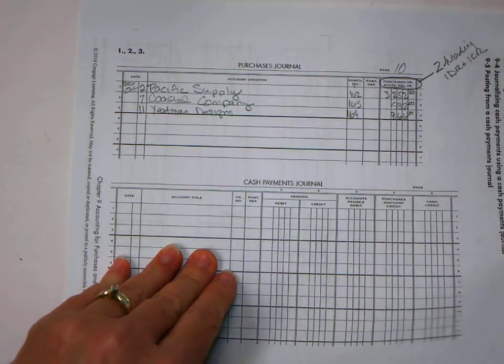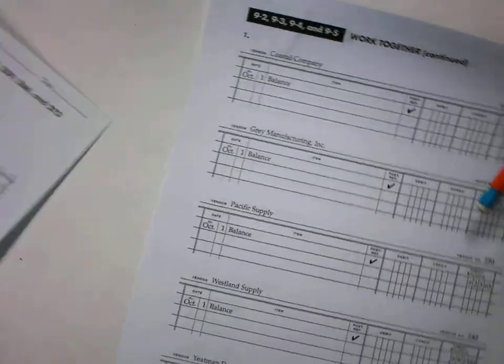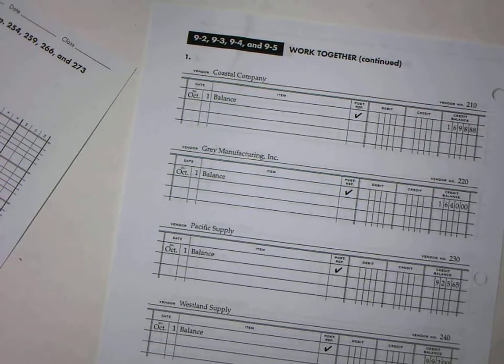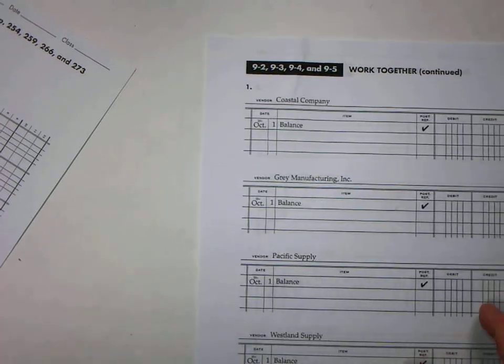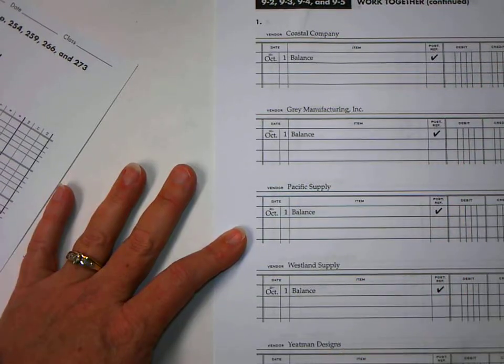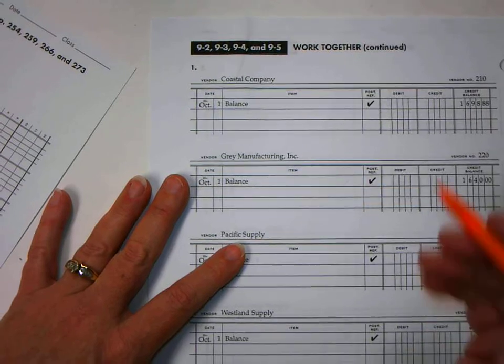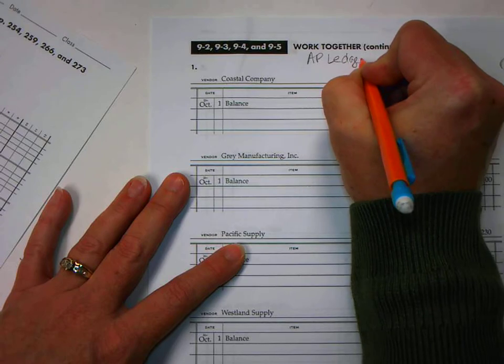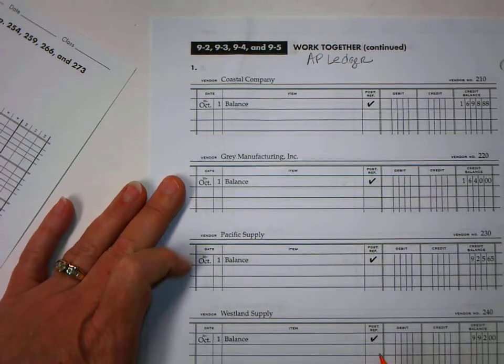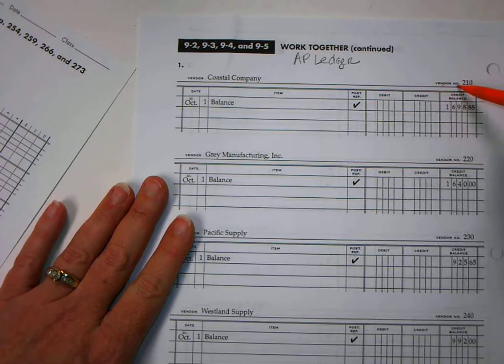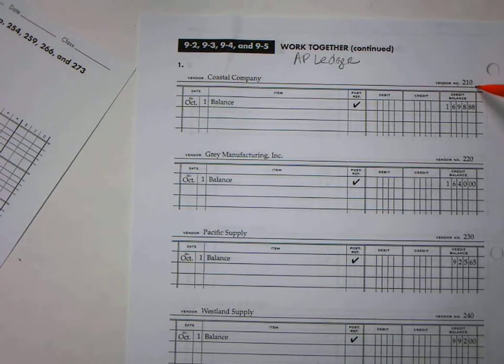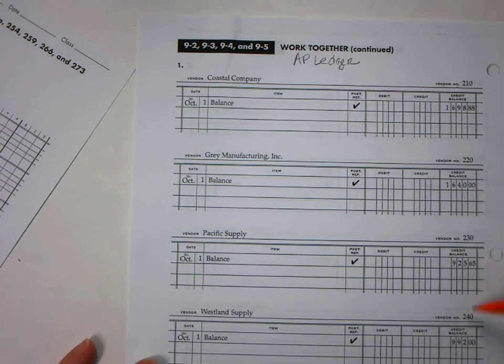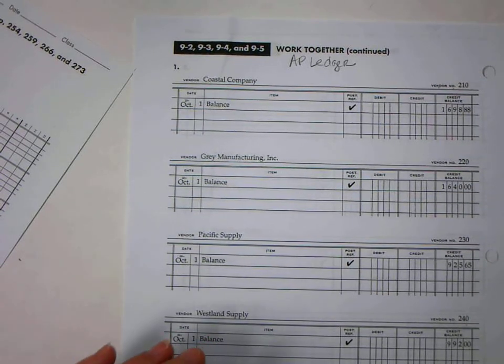So in your working togethers, you've got a page that has, and I wish they had it labeled, but it's not, so we're going to label it Coastal Company, Gray, Pacific, Westland, and Yeatman. This is our AP ledger, our accounts payable ledger. These are all the companies that we buy from and owe money to. Again, it's a vendor, not necessarily an account. It's a vendor number, and these are the vendor numbers for that.